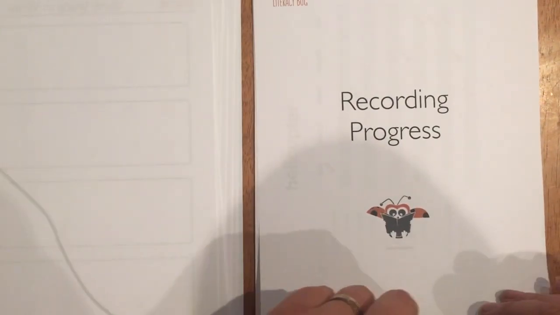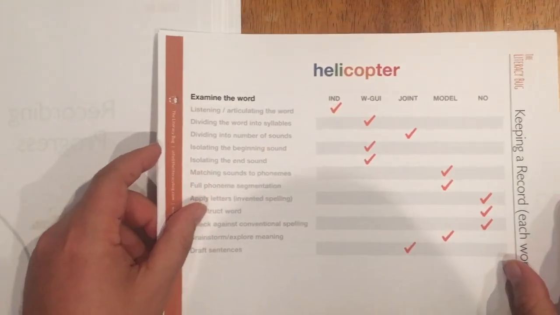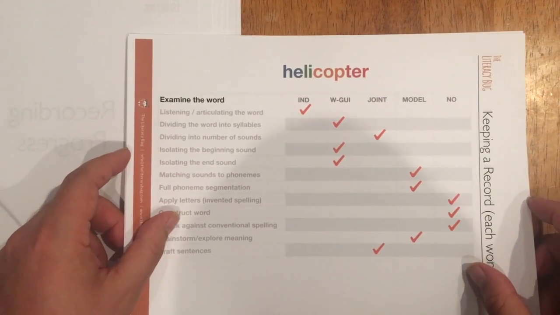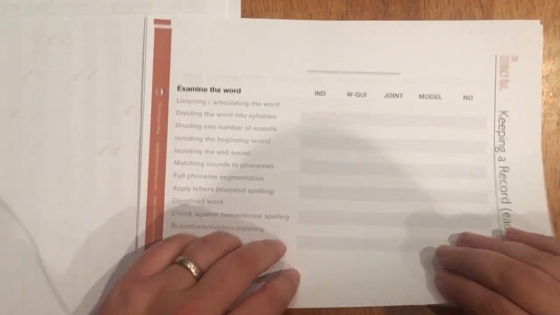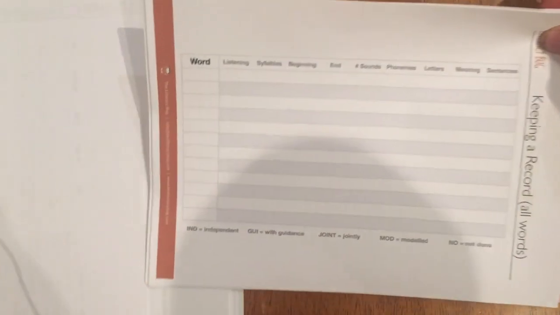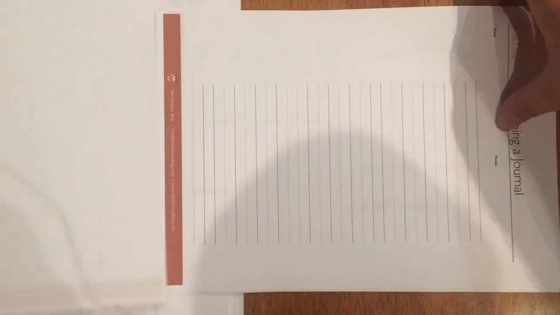Simply color tokens, the blank spaces to write. Also some slides on the recording activity, so as I went through that, what has been done independently, with guidance, etc. So a helicopter, but also a blank form, but also a table that you can track multiple words as well. Nothing too exciting there. Keeping a journal, some pages there.